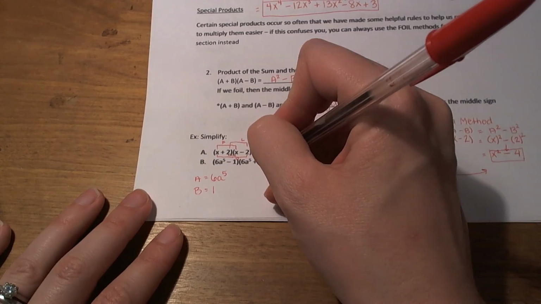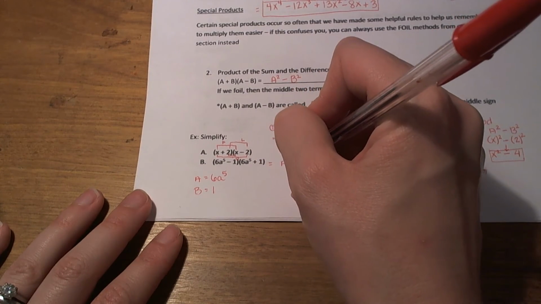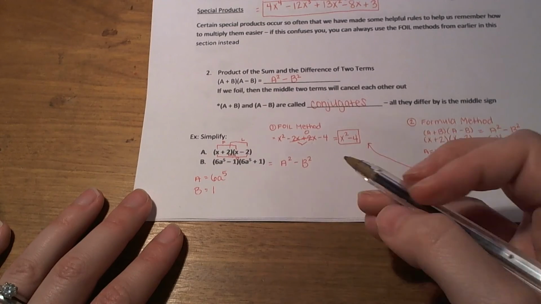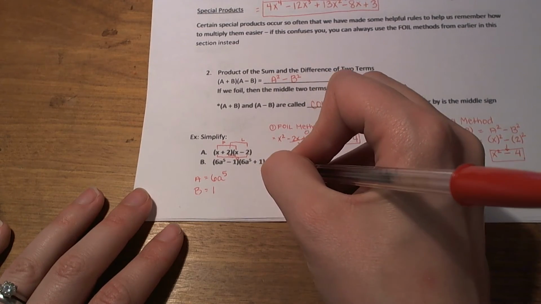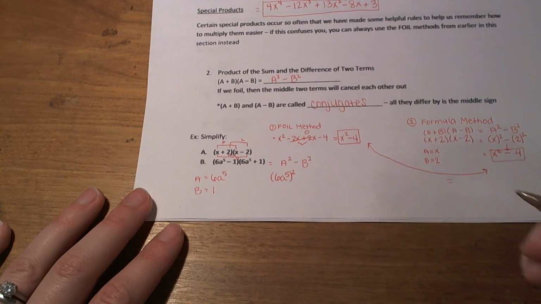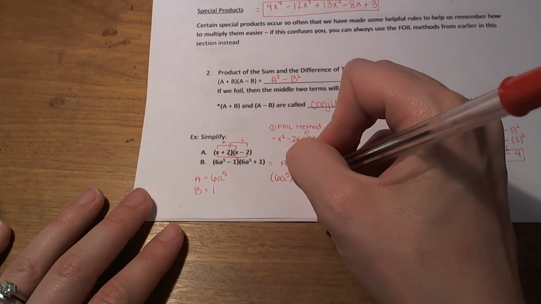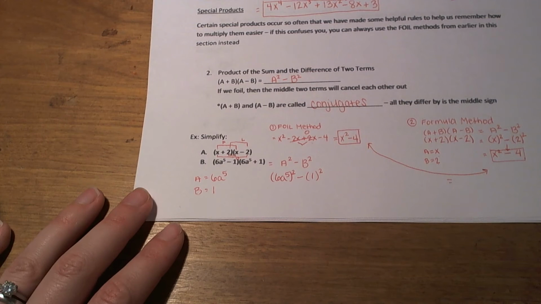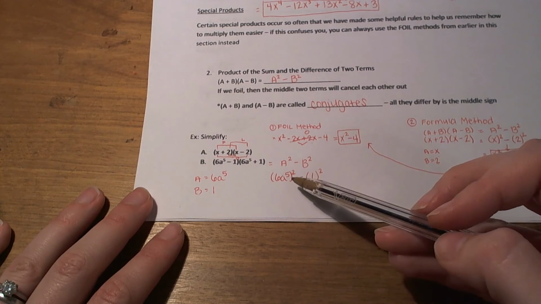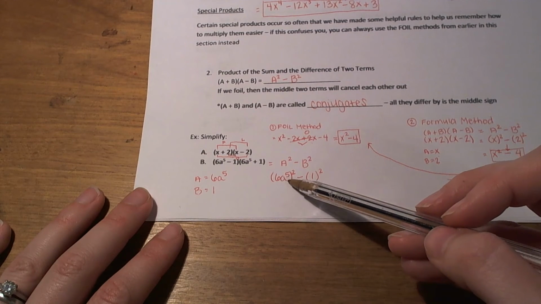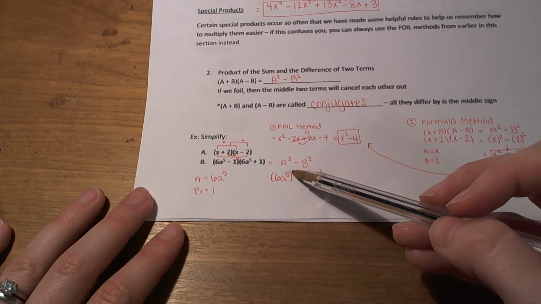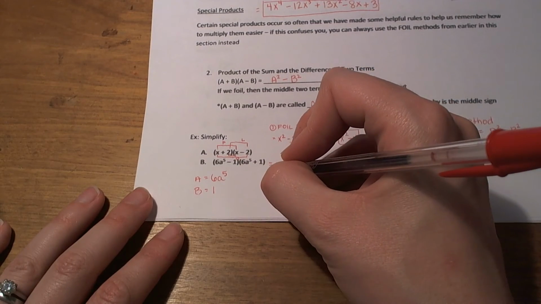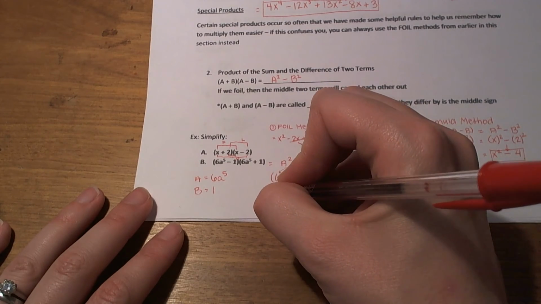And so my answer should now be a squared minus b squared. So a in this case is 6a to the 5th, and I'm squaring the whole value for the formula, minus 1 squared for b squared. So recall our exponent rules: when you have a product like this inside parentheses that's all squared, that square applies to both the 6 and the a to the 5th. So 6 squared is 36.